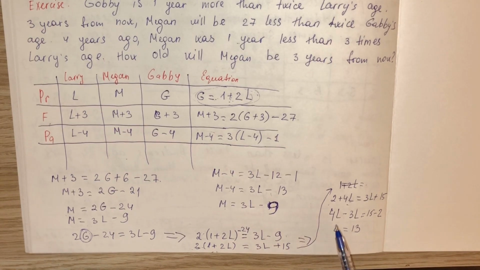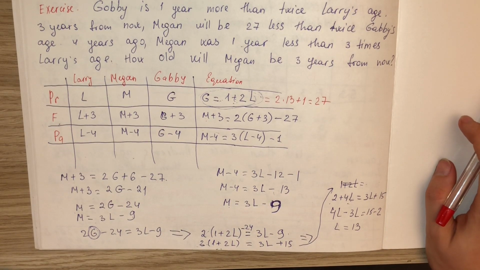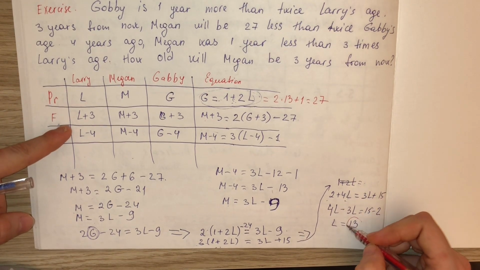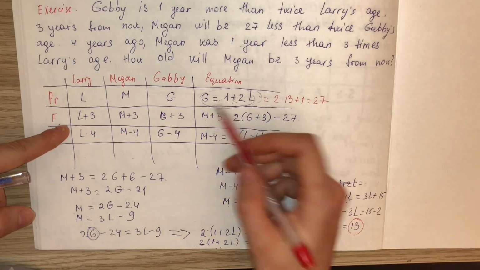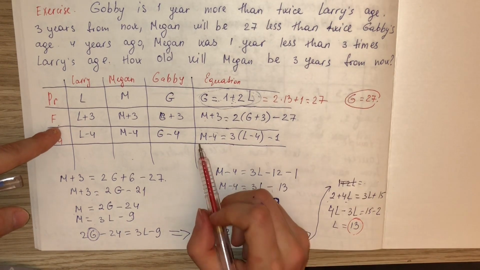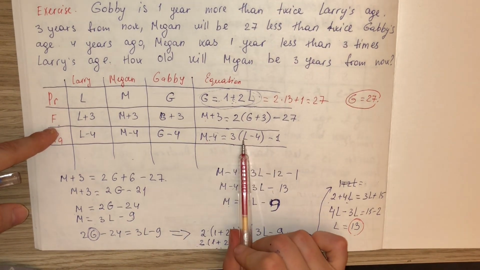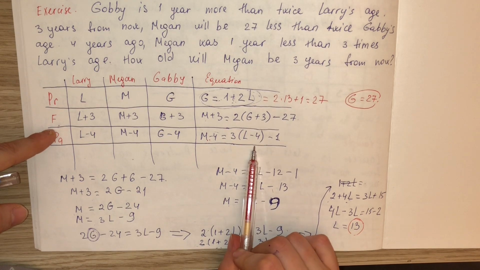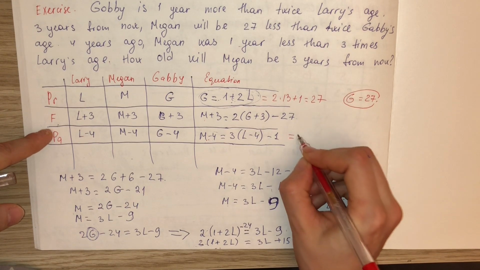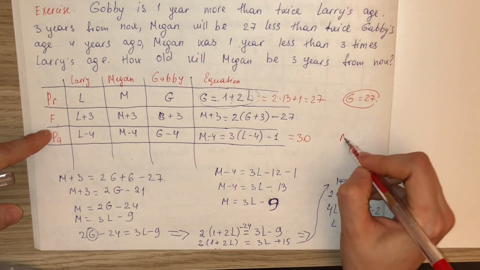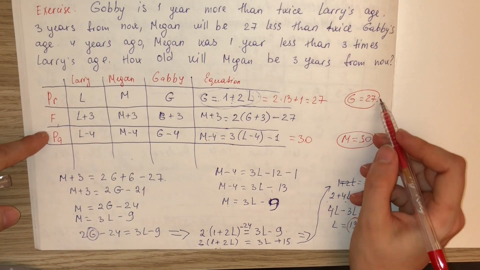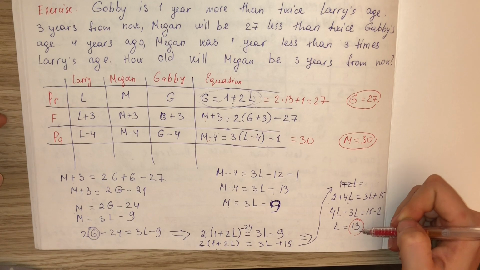And we get that L is 13 and G is equal to 27. What about M? M will be here 13 minus 4, 9, 3 times 9 minus 1 plus 4 is equal to 13. So Megan is 13 now. Gabby is 27 and Larry is 13 also.